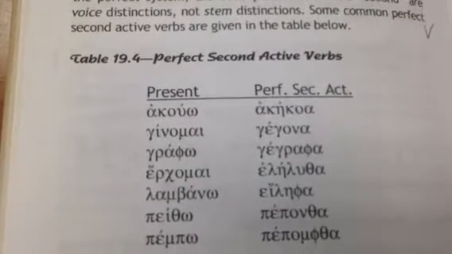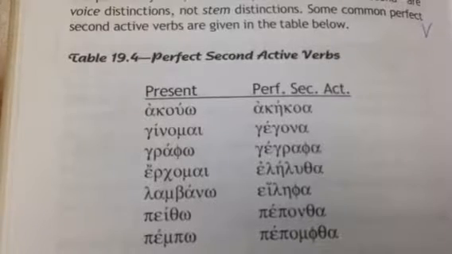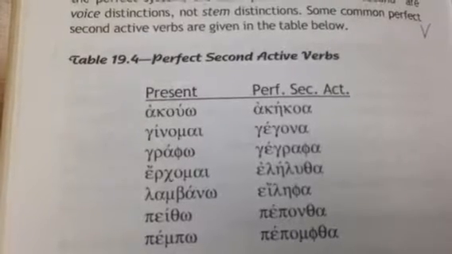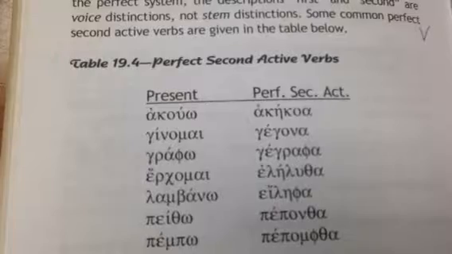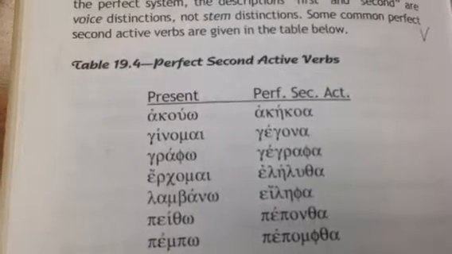So here are some examples of perfect second actives. And what you observe here is reduplication, alphas at the end, but no kappas. They've dropped out.